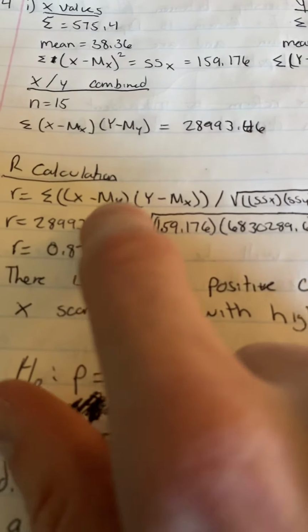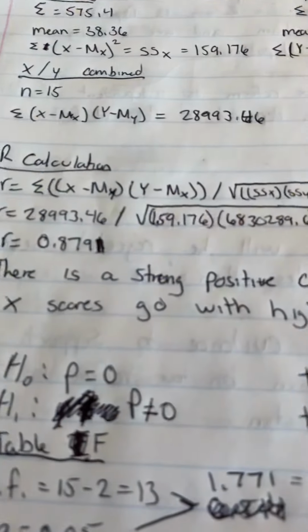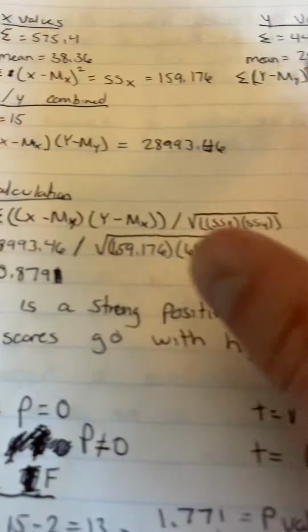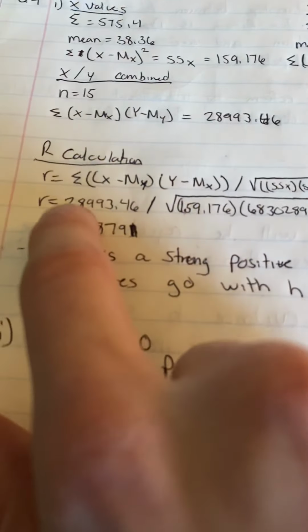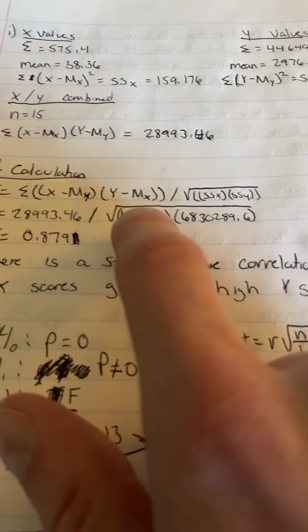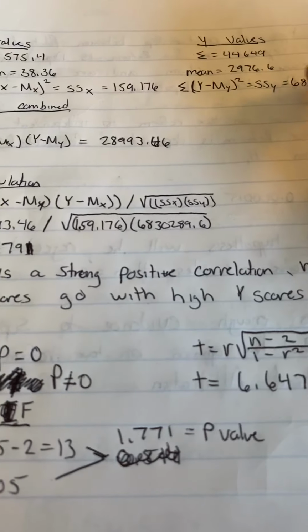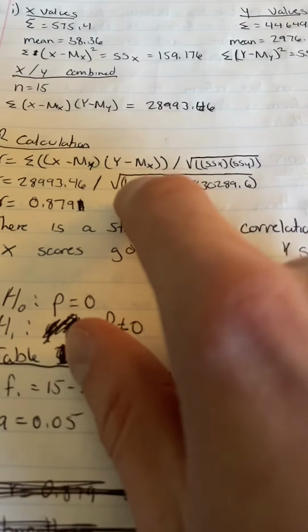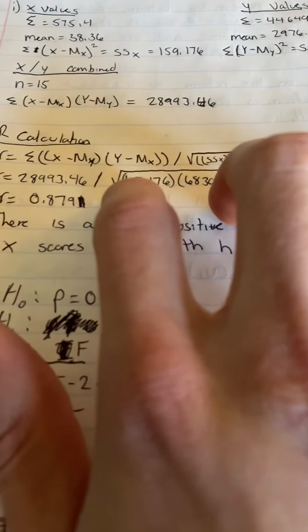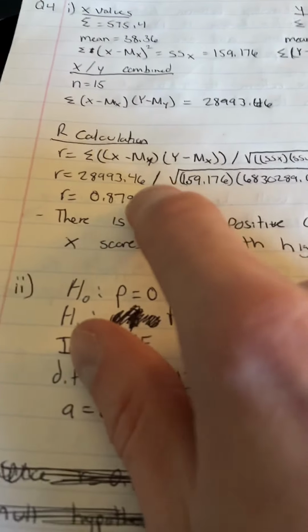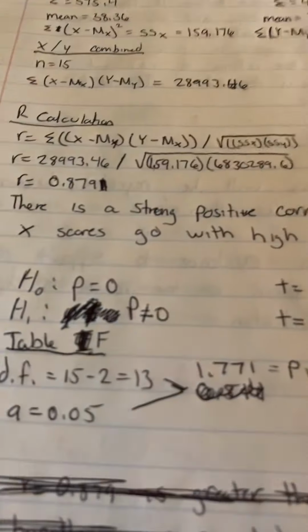Using the R calculation, it's the sum of X minus the mean of X times Y minus the mean of Y, divided by the square root of the sum of squares of X times the sum of squares of Y. Since we already combined X and Y, we put that value in, multiply the two sums together, take the square root on the calculator, and divide 28,993.46 by that value. Our R value comes out to 0.87.